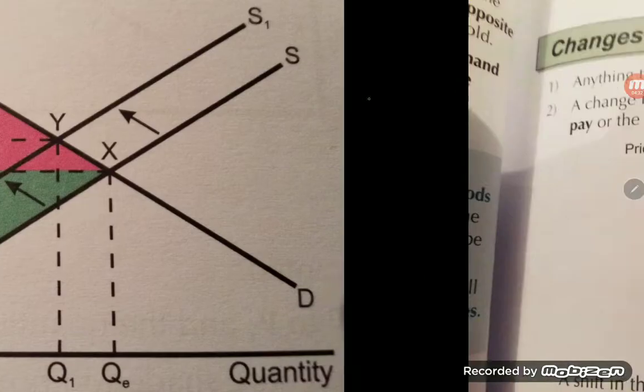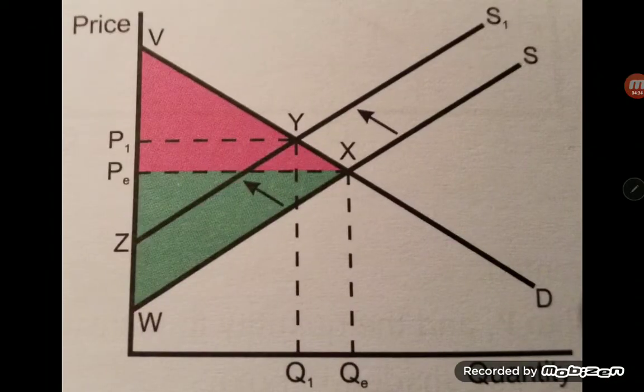A shift in the supply curve from S to S1 means the price will increase from PE to P1, and quantity will decrease from Q to Q1.